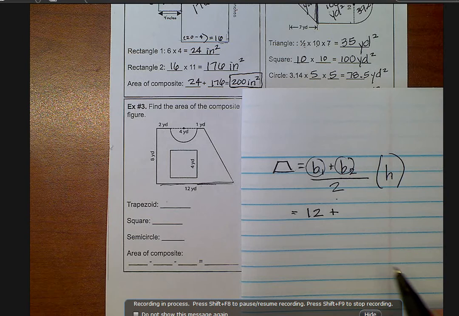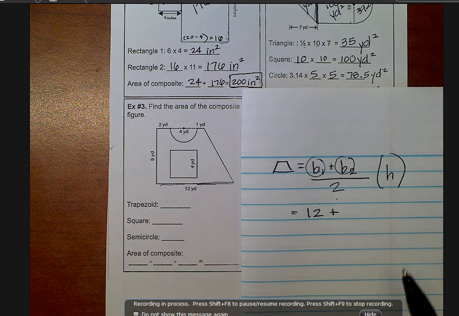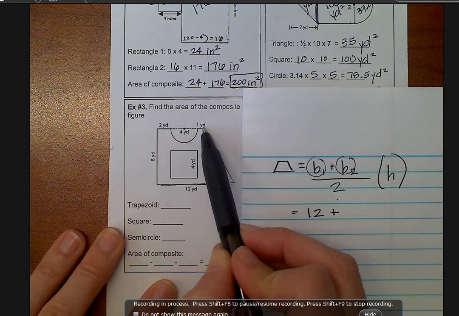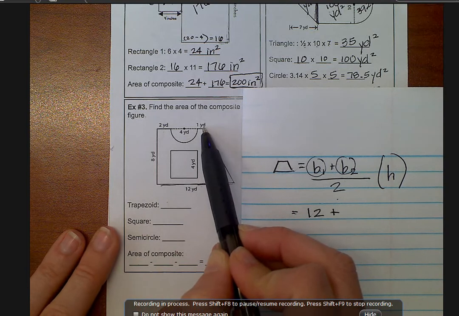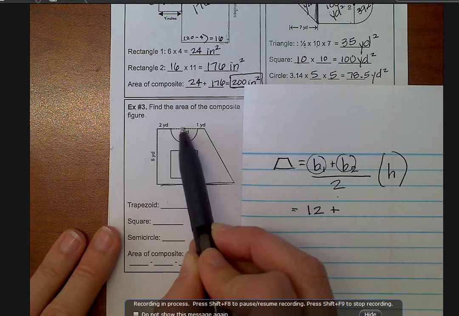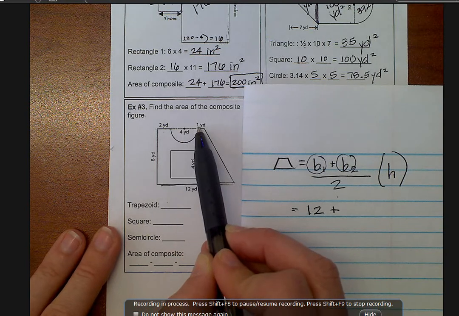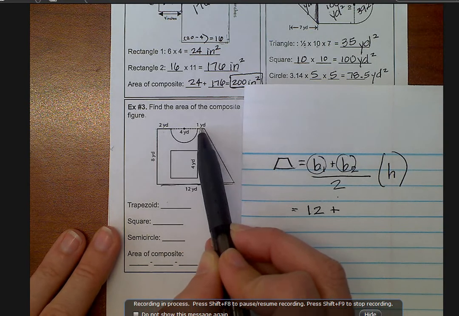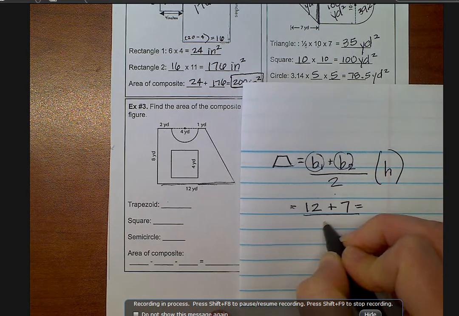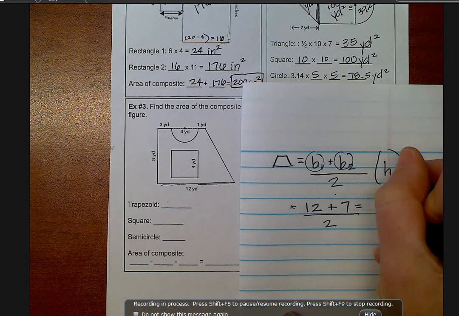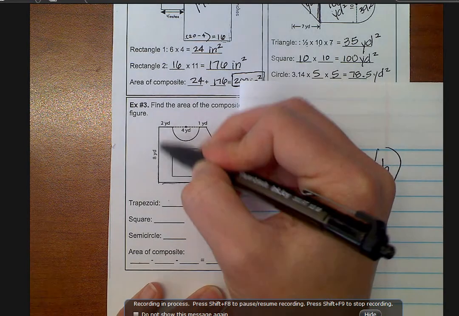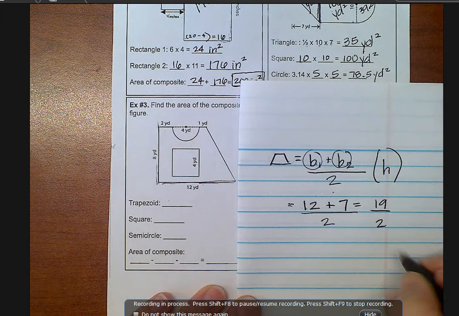Base 2, I have to fill in some missing information. So base 2 goes from this corner all the way across to this corner. And it's given me enough information that I can fill in to find it. So from here to here was 2, plus the diameter of this circle, so 4. So 2 plus 4 is 6, plus one more over here is 7. I'm going to divide that by 2, so I end up with 19 divided by 2. And then I need to find my height. Your height is always the side that is perpendicular to those bases, so it is 8.